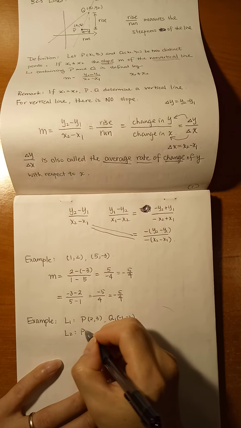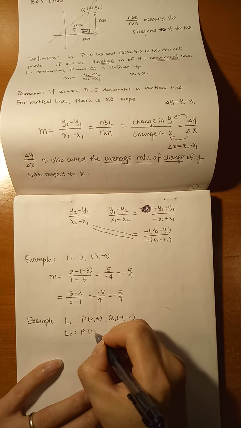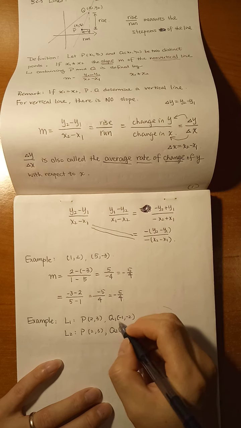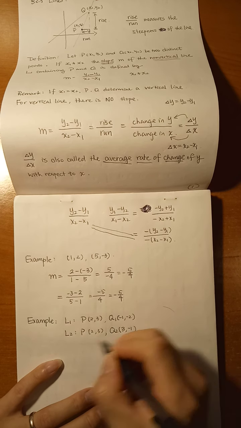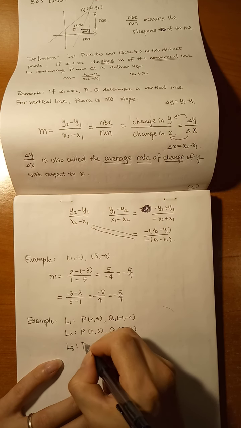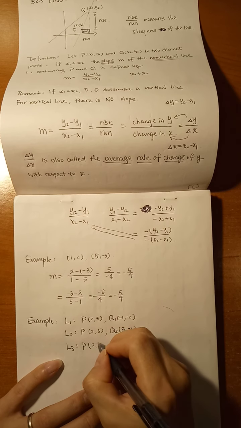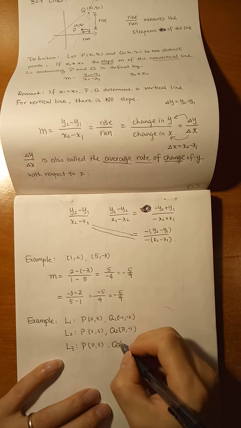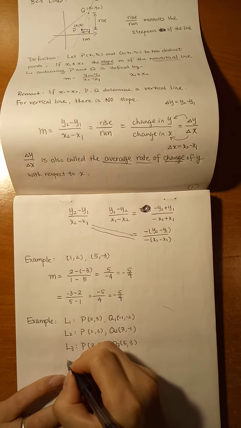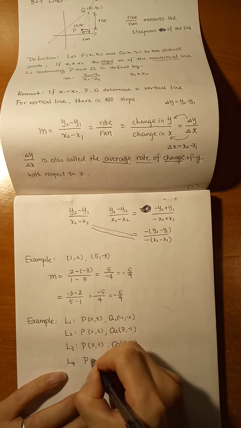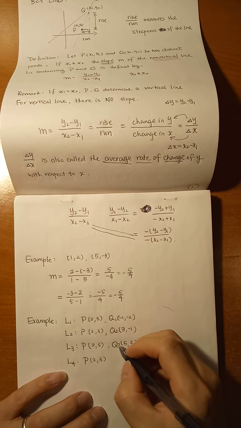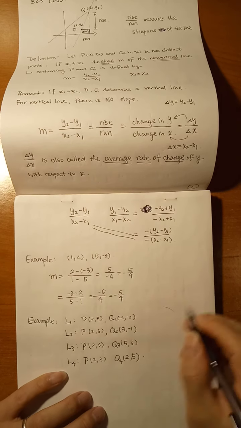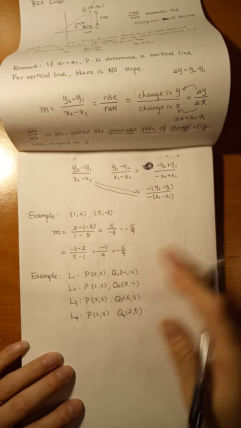L2 passes through P(2, 3), this (2, 3) is fixed, and Q2(3, -1). L3 passes through P(2, 3) and Q3(5, 3). L4 passes through (2, 3) and Q4(2, 5). So we have four lines.